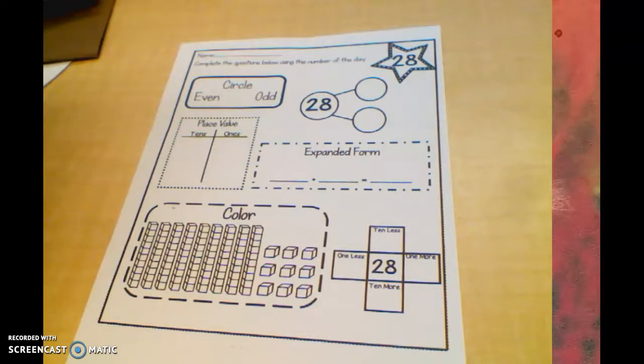So today's number is number 28. And it is... actually, today's number is 29. Yesterday was 28, but we're going to use 28 as our example.